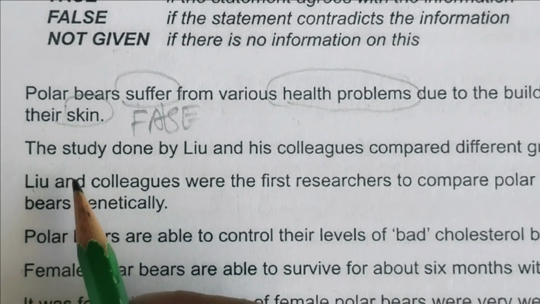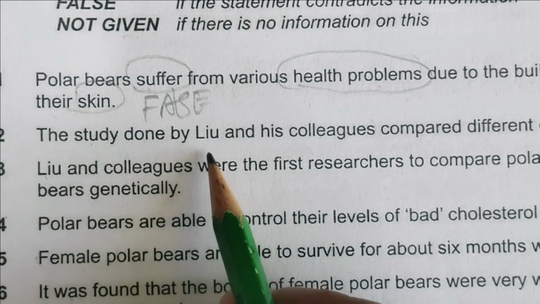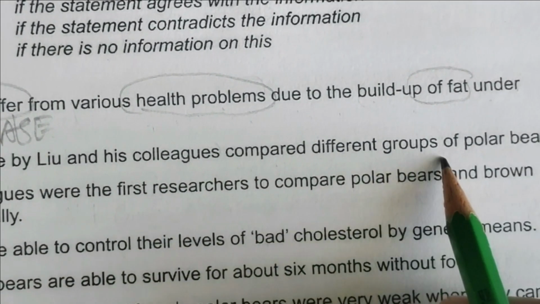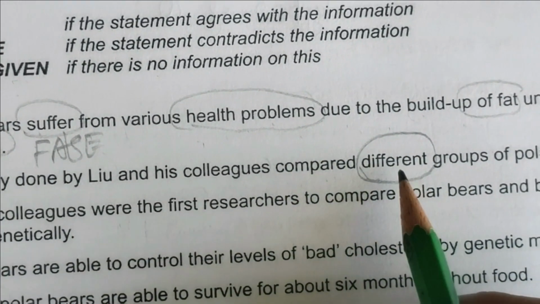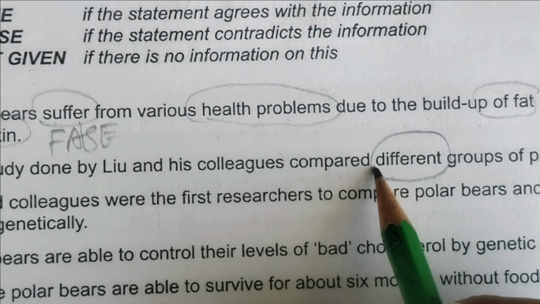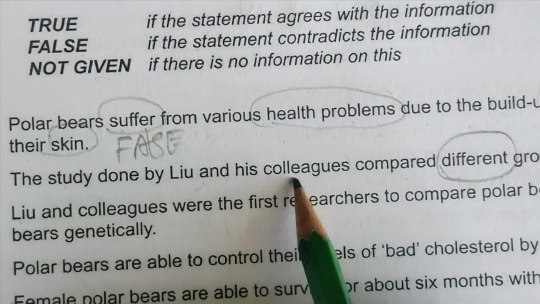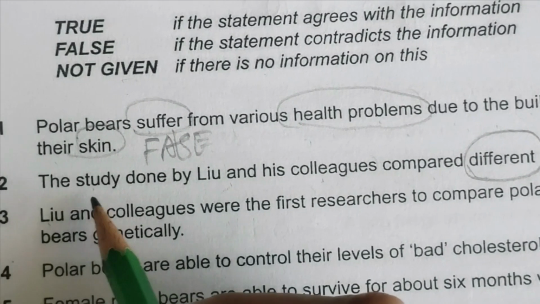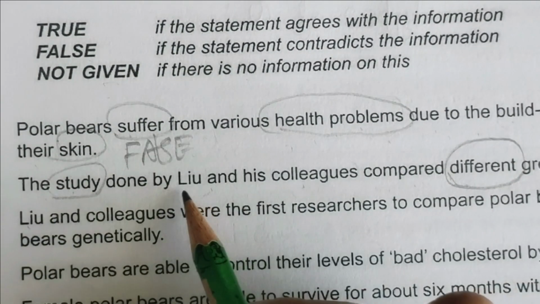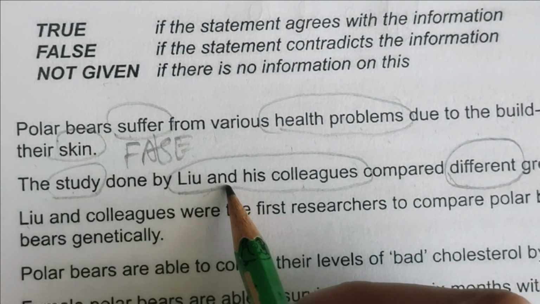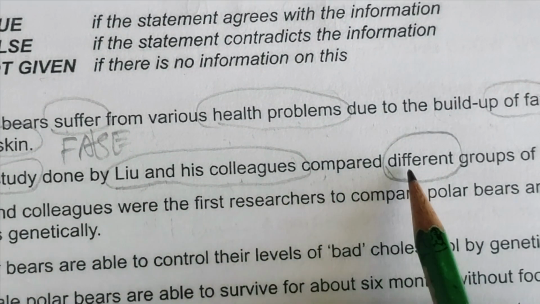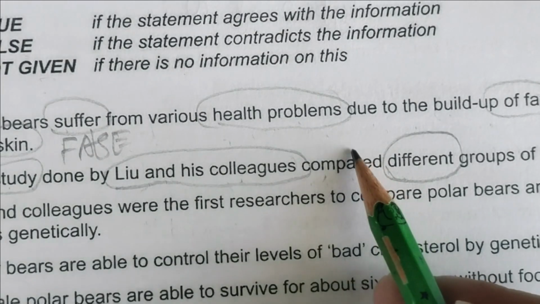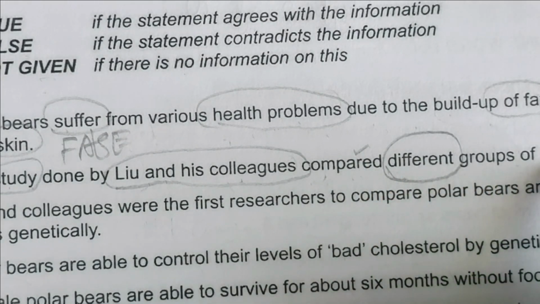Second question: the study done by Liu and his colleagues compared different groups of polar bears. Here this is the important word to match at the end when we find this keyword. I will be finding study, of course that would be given. Liu and his colleagues are the keywords for location of the question in the reading passage, and then I will be finding comparison and different groups of polar bears.